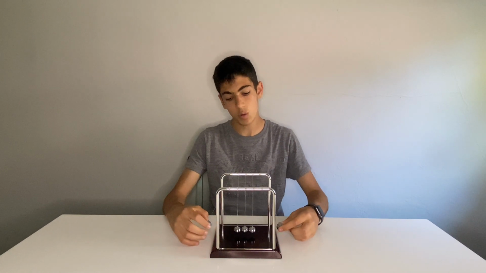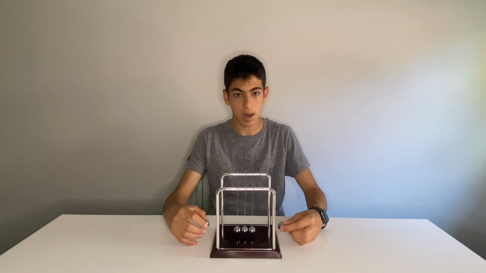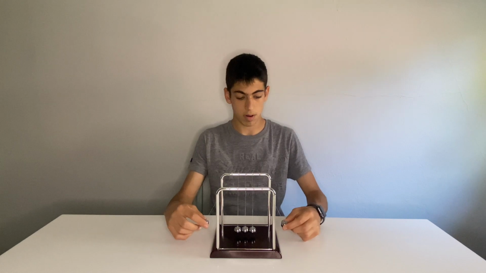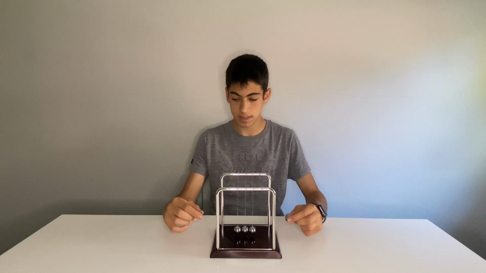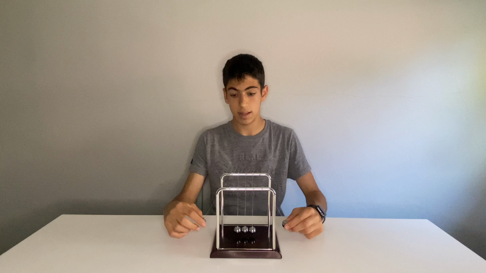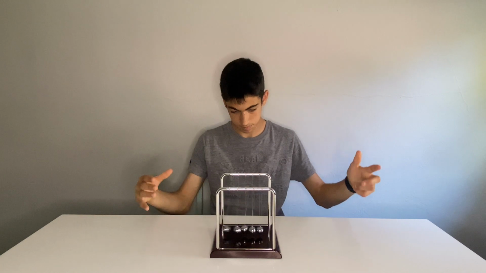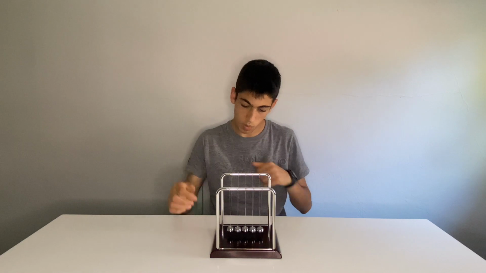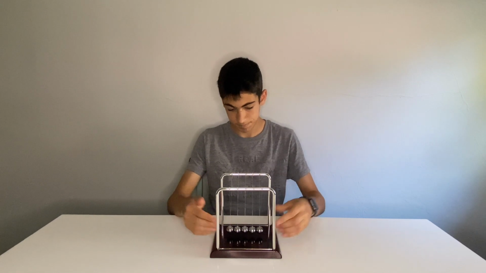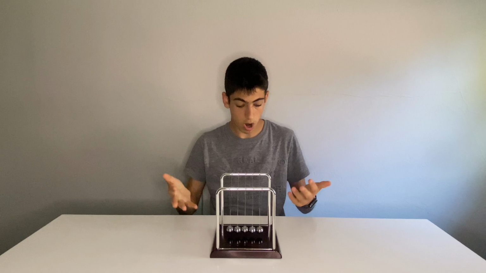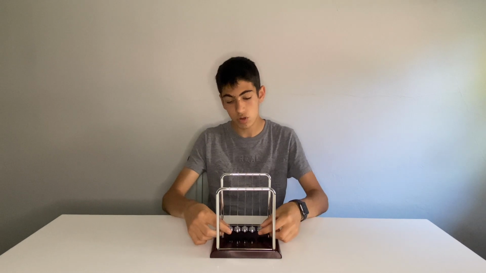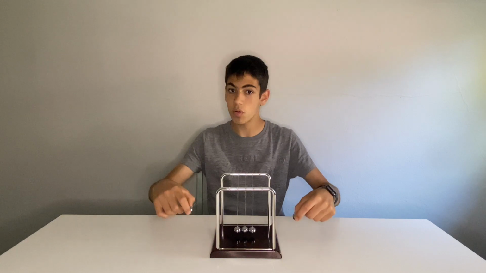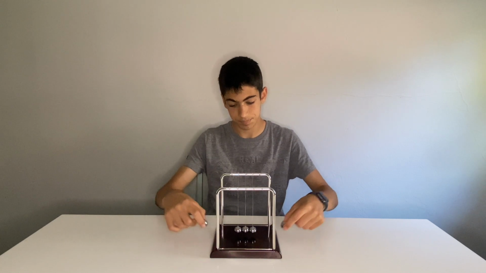So if I take 2 balls and raise them to the same height and drop them at the same time, what will happen? Alright, so now I'm going to release these 2 balls at the same time, and let's see what happens. Alright, so they went a bit haywire there, because this system is really not perfect, but what you should have noticed is when these 2 were released, they both bounced back off the ends.